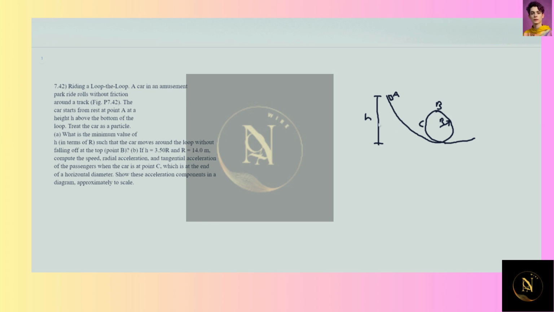Since it's a minimum, we're trying to find a point at which the car just reaches the top and goes back down. It doesn't careen into B so that B is forced to put a force on it to push it into a circle. It can't just go up to this point and then fall down. So we need to figure out what that's going to be at point B.